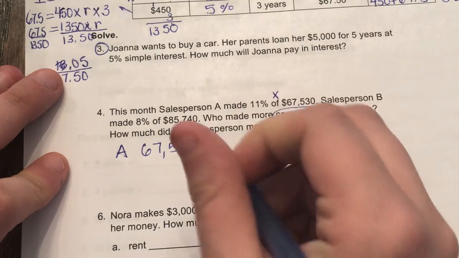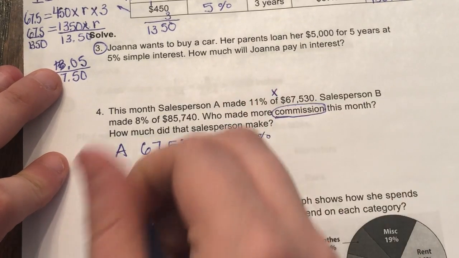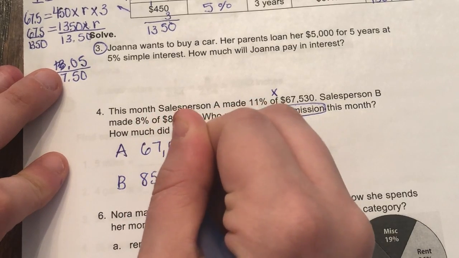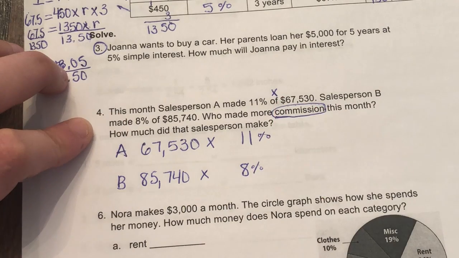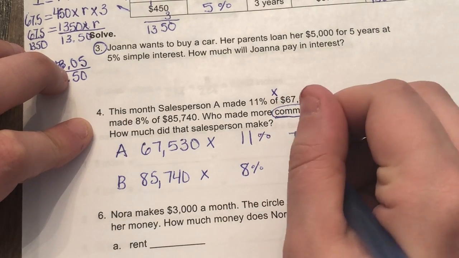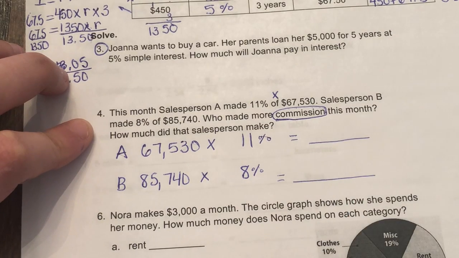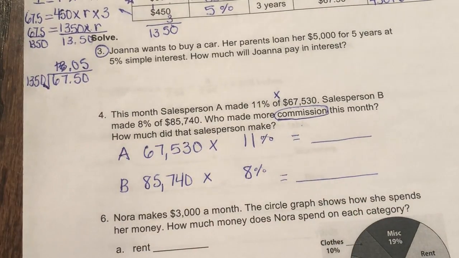So you're going to multiply by 11%. Salesperson B made 85,740 times 8%. That's going to get me the amount of commission that they're going to get because I'm finding the commission.